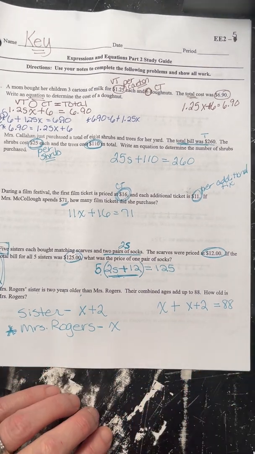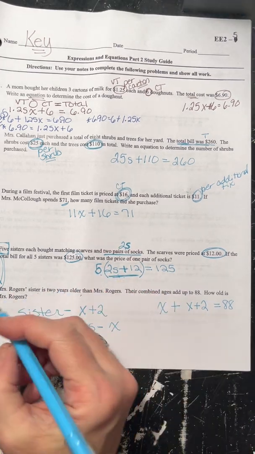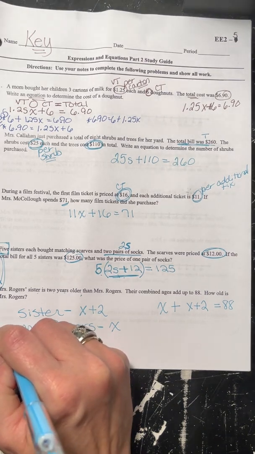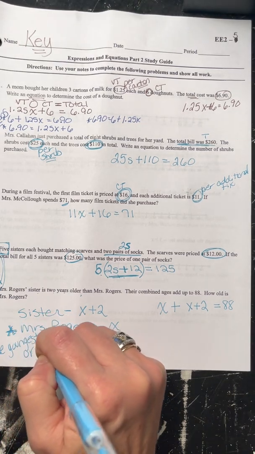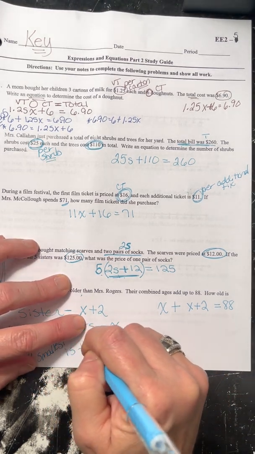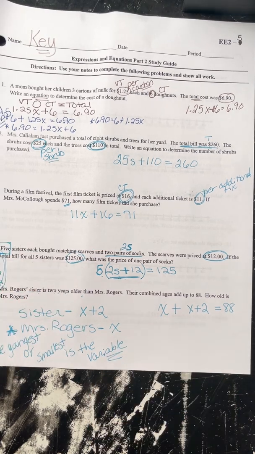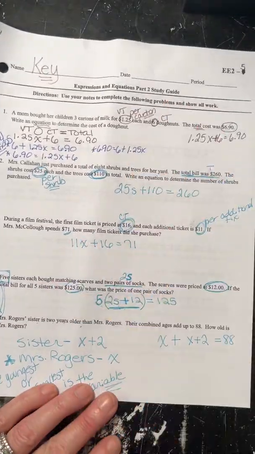So on the ones like this, the youngest or the smallest, sometimes it's talking about 2 numbers, is the variable. Your smallest amount is your variable, and then you build up from there. All right, so go back and solve these. I will be posting the key with them solved.